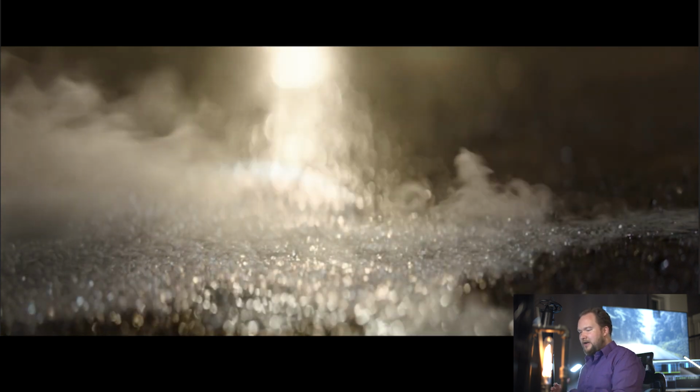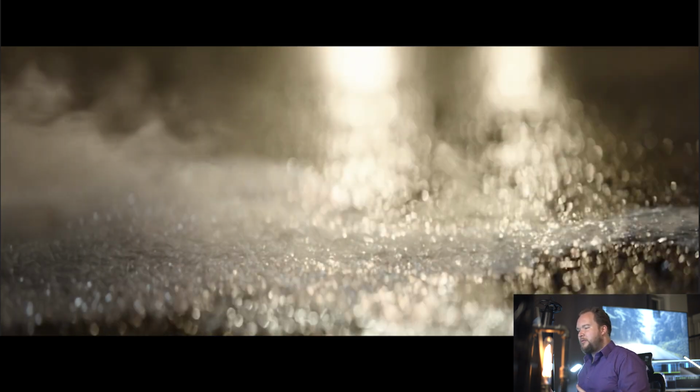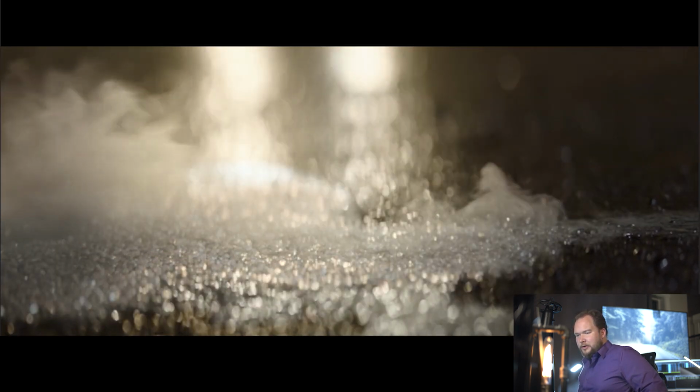It's probably easier just to kind of go that route. However, it's actually what you get in camera that really makes the shot. So in this case, there's crystallization going on, and it's got to match all the bokeh and all the spec, everything else going on.